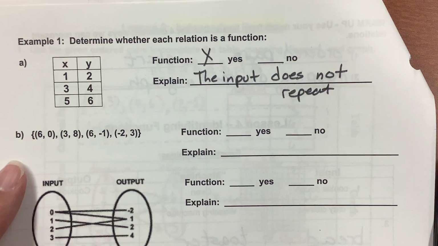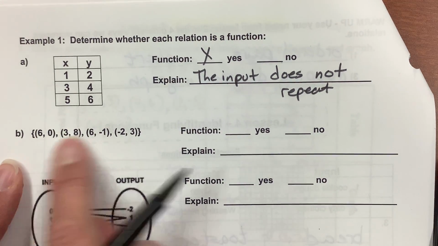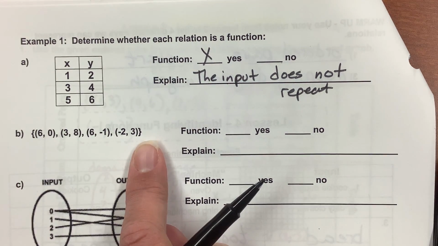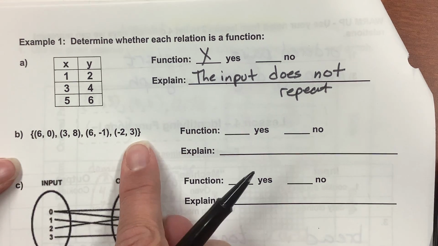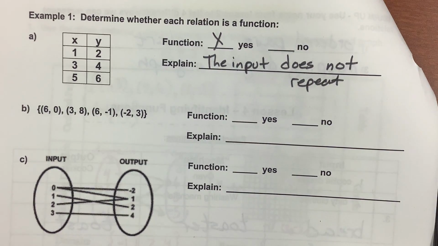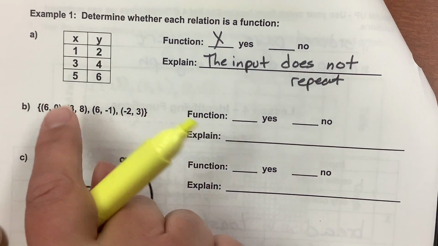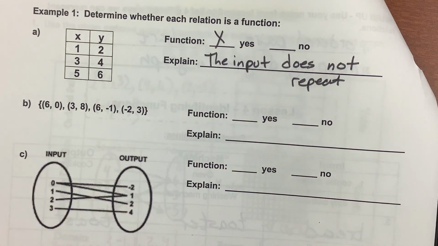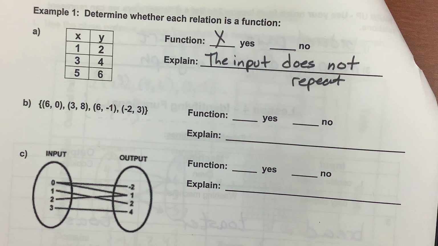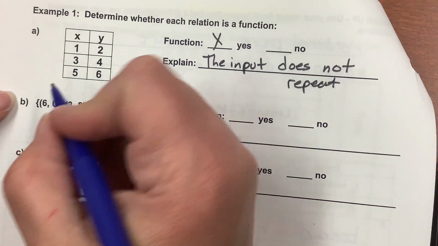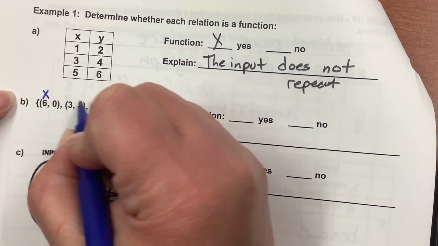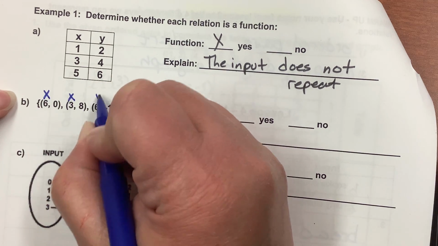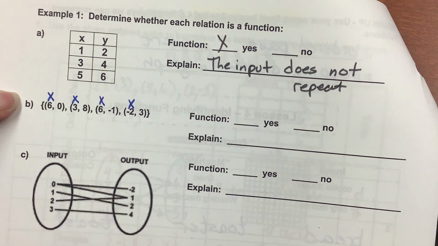Okay, and now I have a list of ordered pairs. So I'm looking at my set of ordered pairs, and let's see, 6, 3, 6, -2. I'm looking at just the x values. So I have here x is 6, x is 3, x is 6, x is -2.